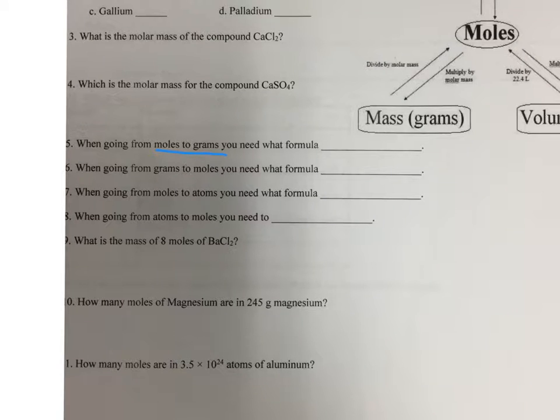What they're asking there is basically what is the formula you're going to be able to use to figure out the grams if they gave you moles.